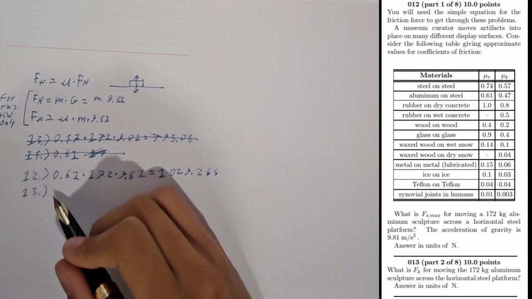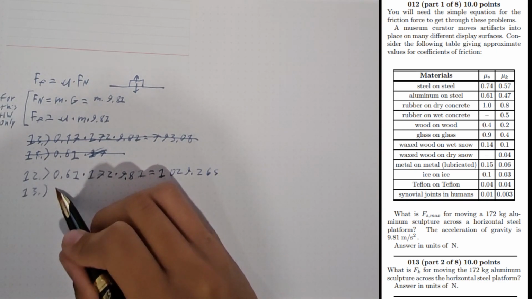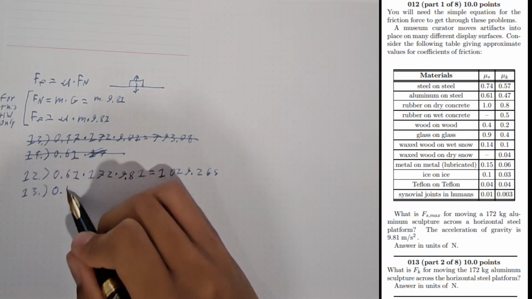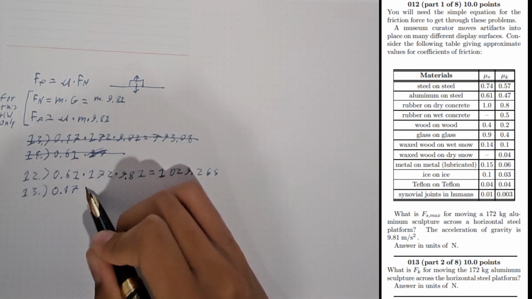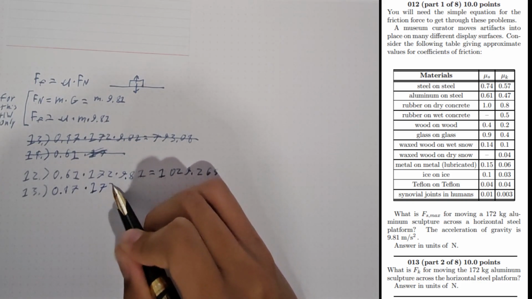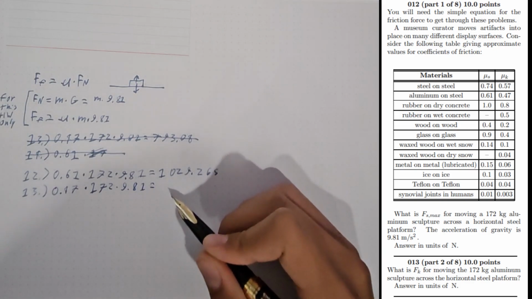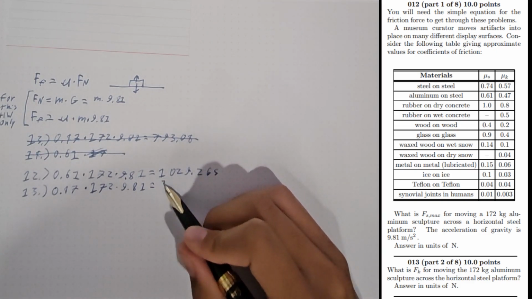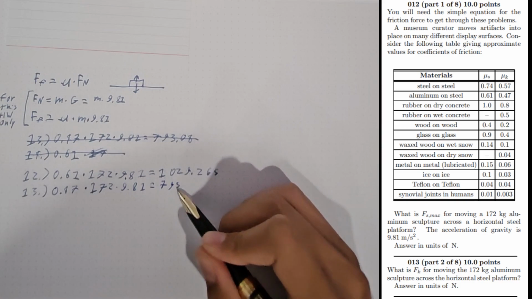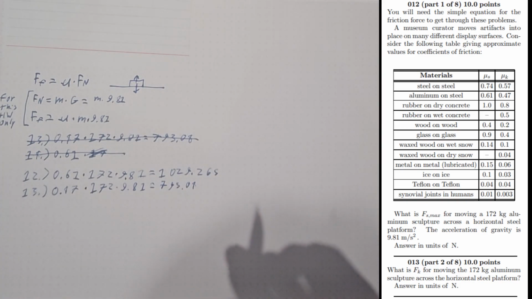Now next, I'll do 13, which is going to be aluminum on steel kinetic friction, which is 0.47 times 172 times 9.81, which is equal to 793.04. You can apply this logic for all the problems that you'll do for these museum questions.